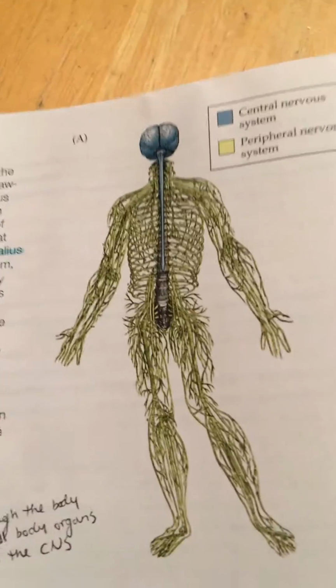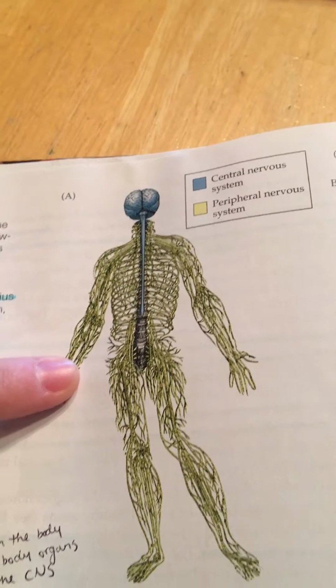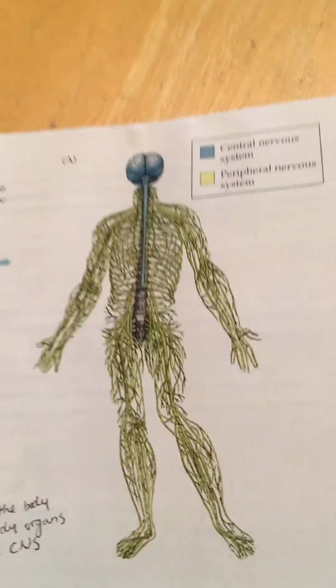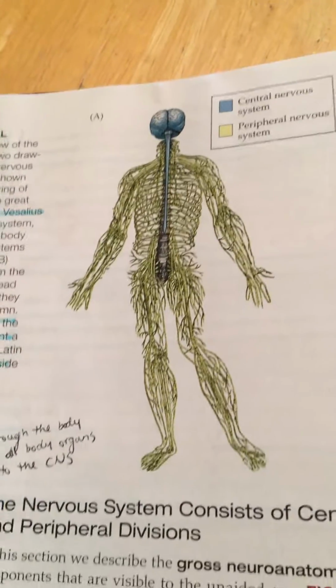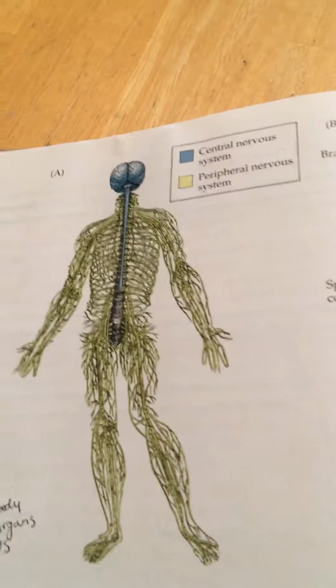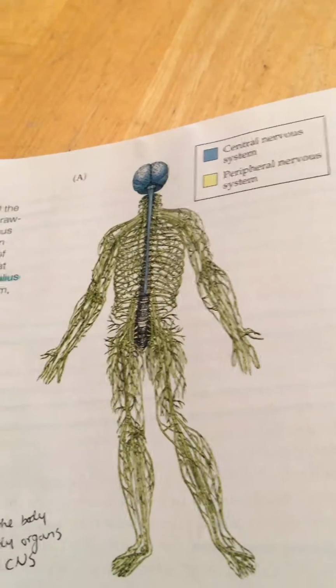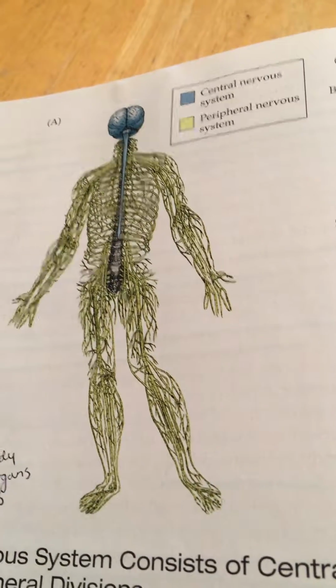So, moving on from there, we're going to talk about the nervous system. The nervous system consists of two divisions. One is the central nervous system, which is your brain and your spinal cord, seen in blue on the diagram on the top of page 36, while the peripheral nervous system is everything in yellow, or the rest of your body around it. The peripheral nervous system courses through the body and connects all body organs and systems to the central nervous system, or the CNS.